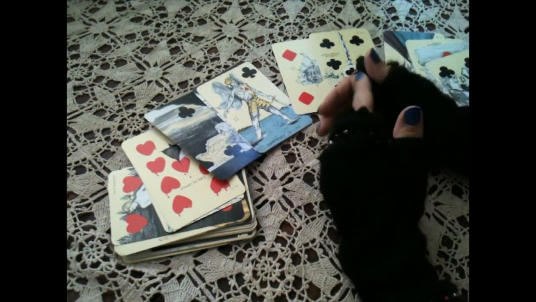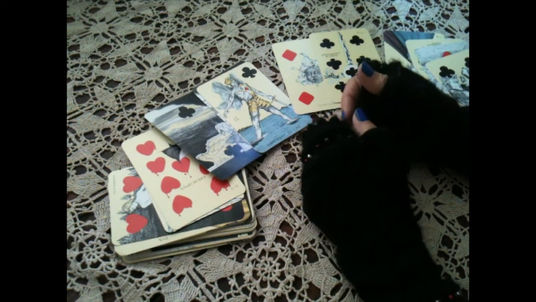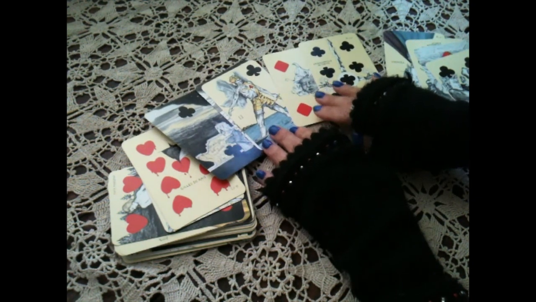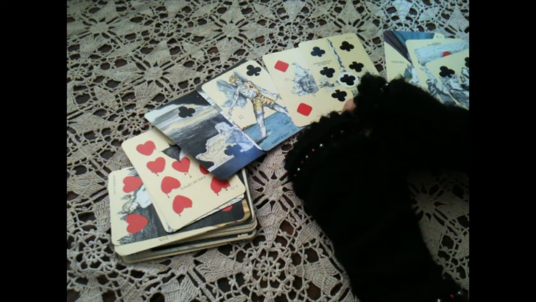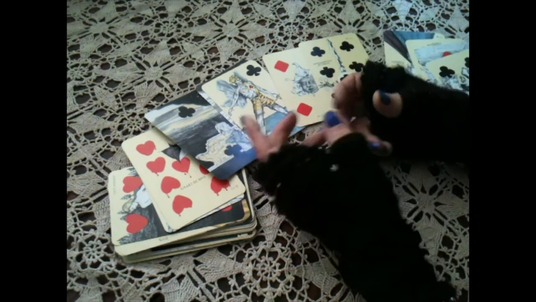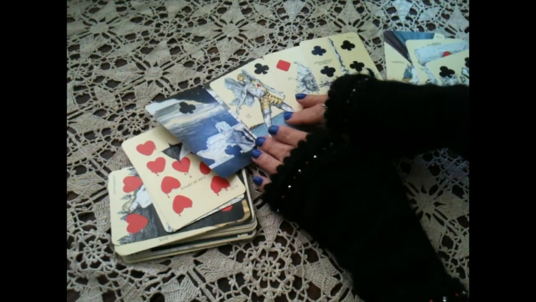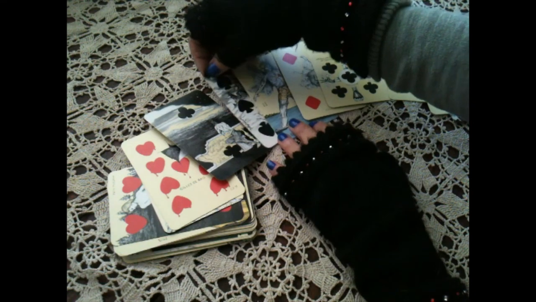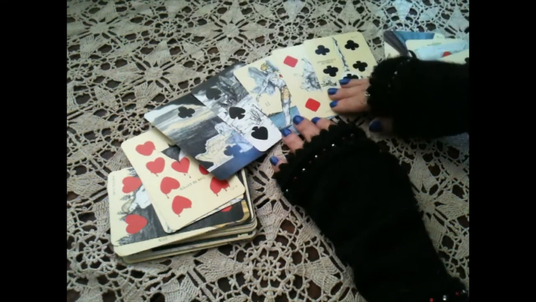Now I'm using a little bit of a takeoff of the layouts as pictures technique, because I'm always just watching what cards do and the messages that come through in ways that are very organic, I guess is the word.